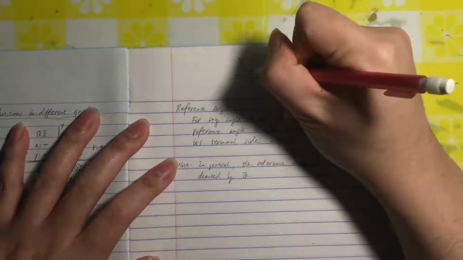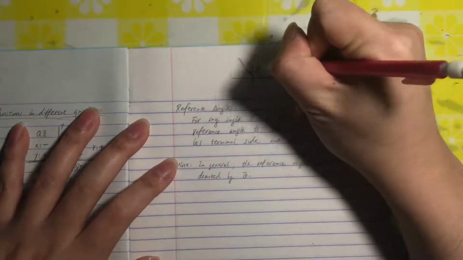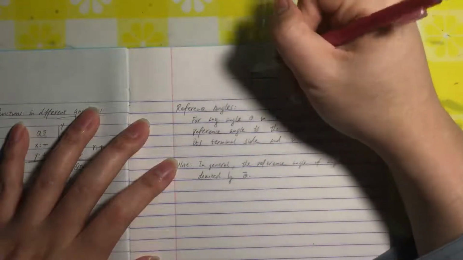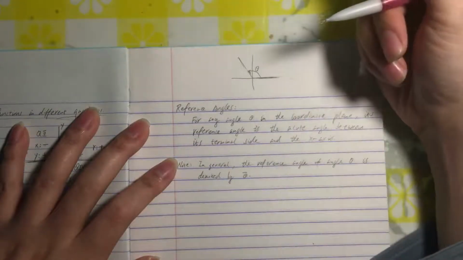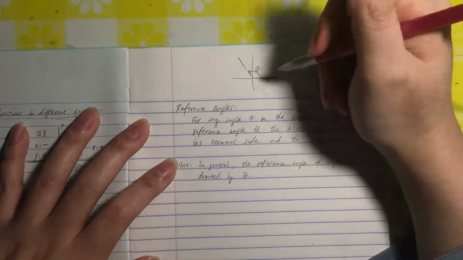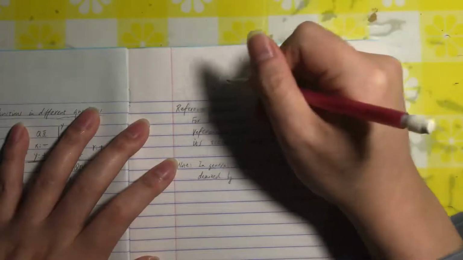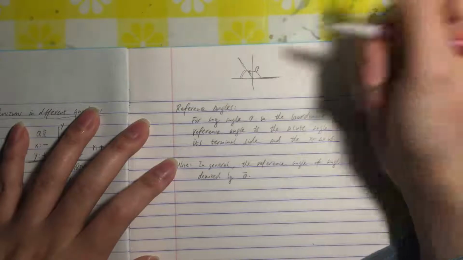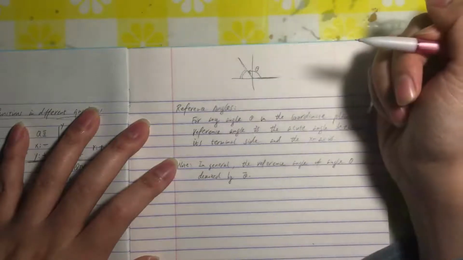This is angle theta. Its reference angle is the acute angle between its terminal side and the x-axis. That's the reference angle of angle theta.